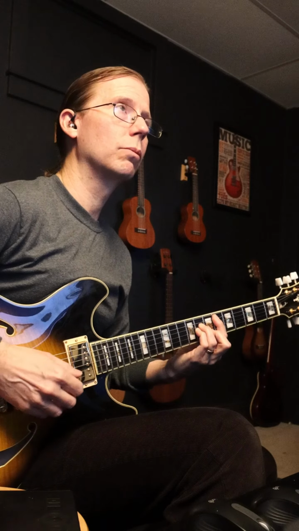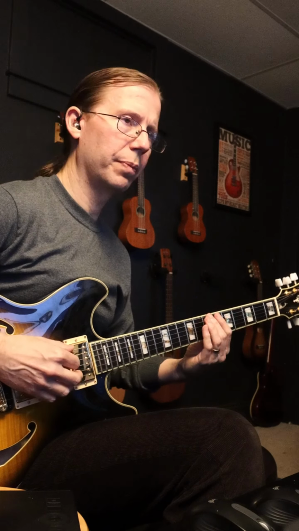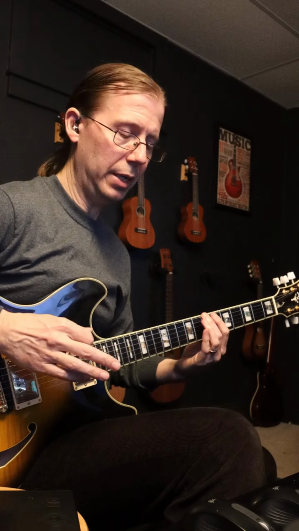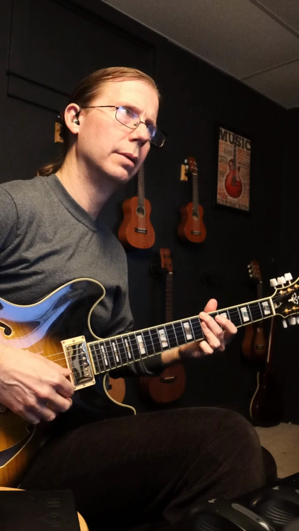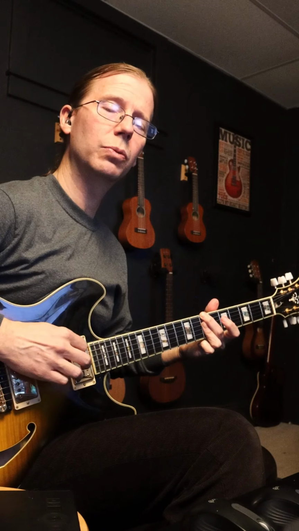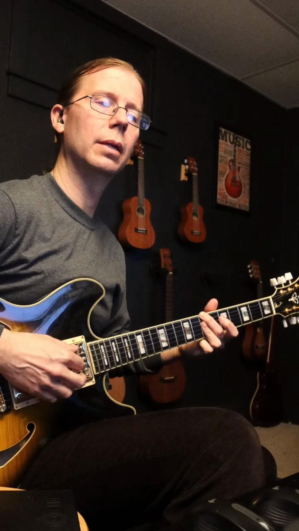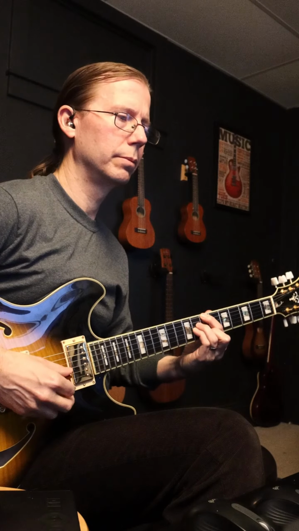Well, we can take the submediant and change its chord quality, right? So we could say the ear expects maybe this root note, but we'll change the quality of the chord to minor, right? So you're taking the submediant and coming up with a parallel minor, right?